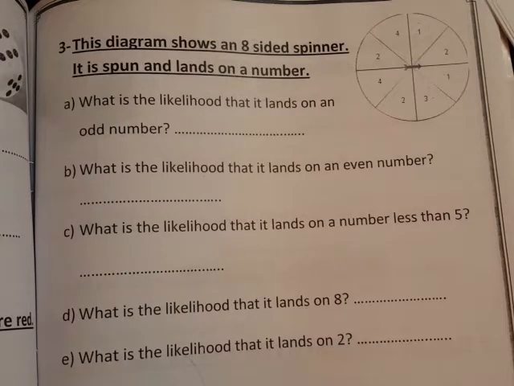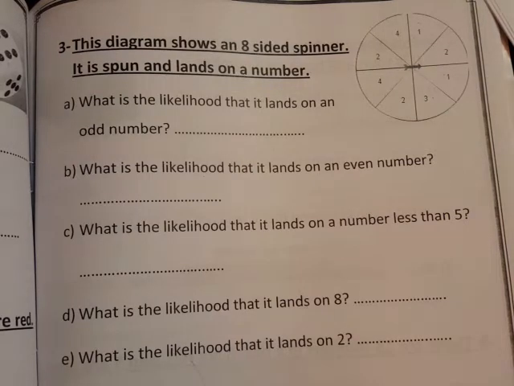As long as I'm talking about the whole number I'm having, it is certain. Question D. What is the likelihood that it lands on 8? Look at the numbers on the spinner here. Do you have 8 among your numbers? No, I don't. So it is 0. I don't have 8, so it is impossible to happen, because I don't have 8 among my numbers.